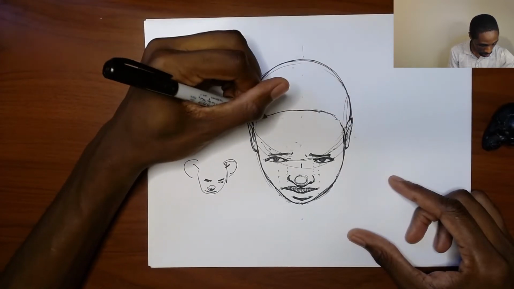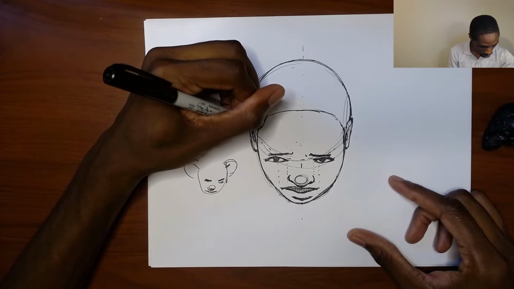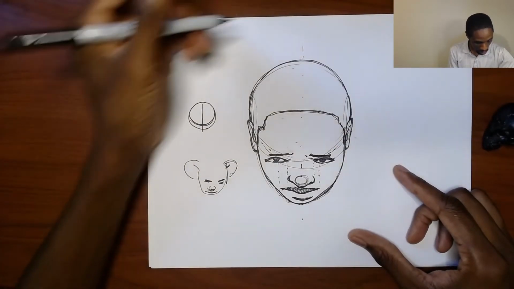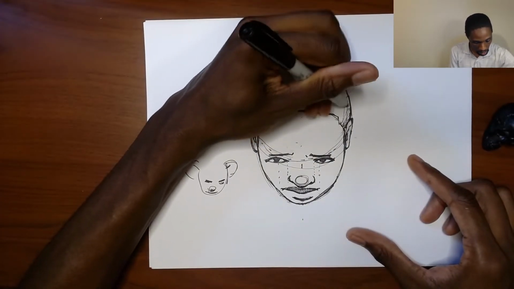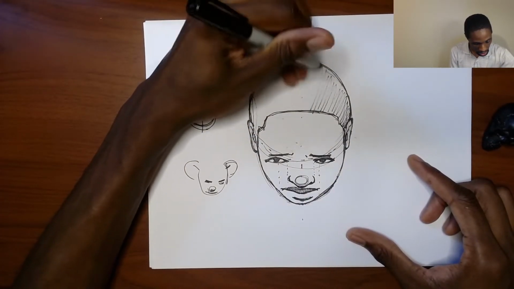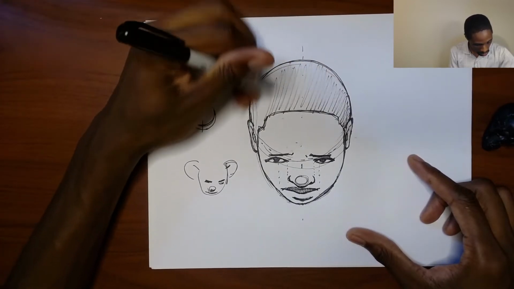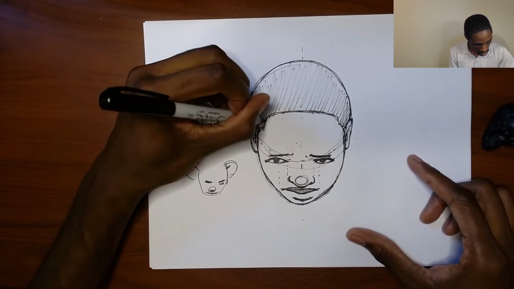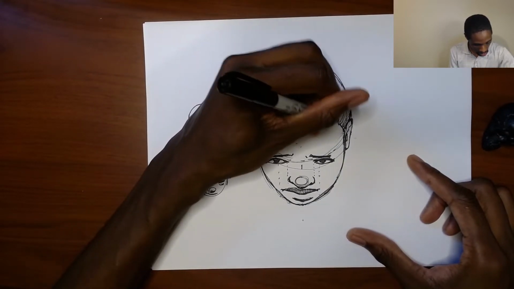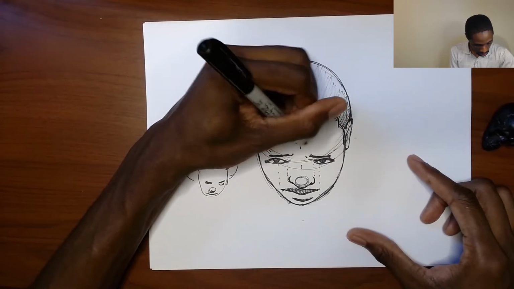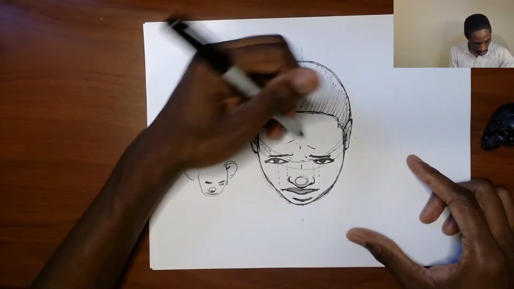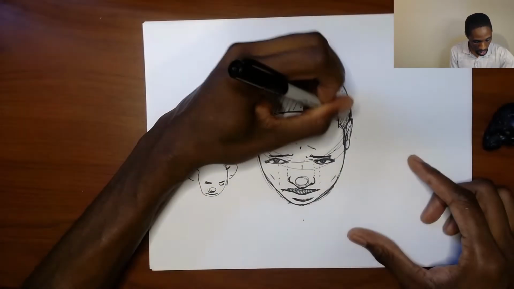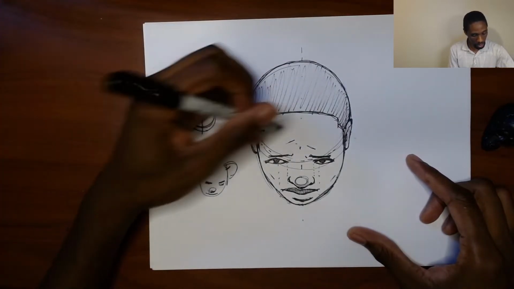So here, something like that. All right, so there. So now we have, shade this in a little bit. Give him some character. Put some lines in here, right? And there we have a head that's looking downwards, right?